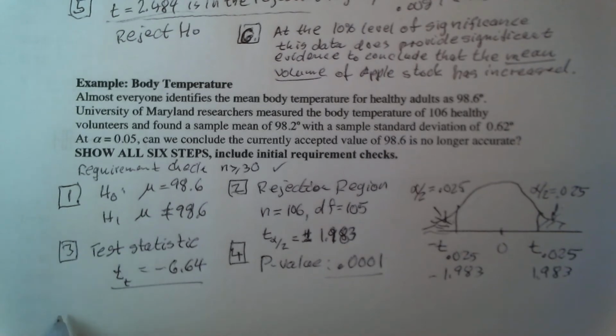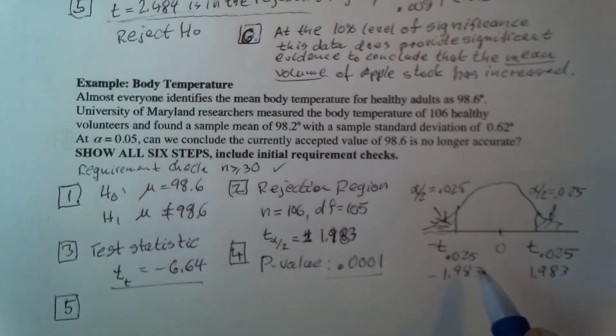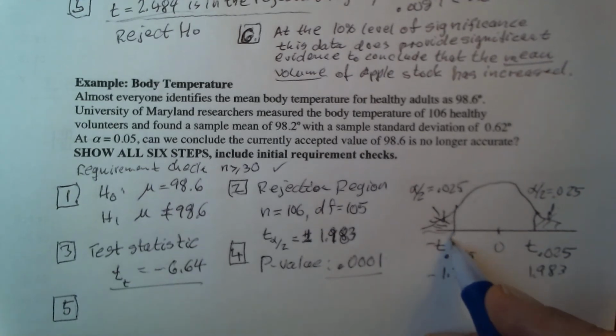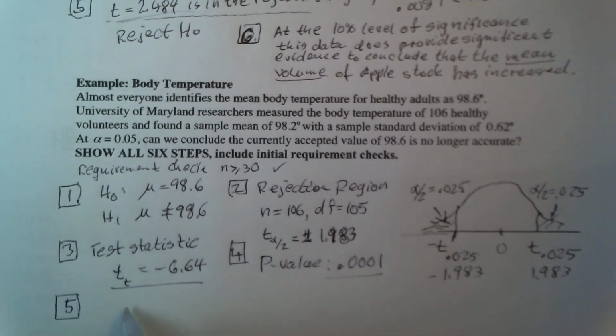So now we need to conclude. So number 5 would be the decision. We look at the test statistic and we ask, is that in the rejection region? Well, the t-critical value is minus 1.983, so that's here. Minus 6.64, of course, would be way into the rejection region, so that would suggest to reject the null hypothesis. But let's look at the p-value.